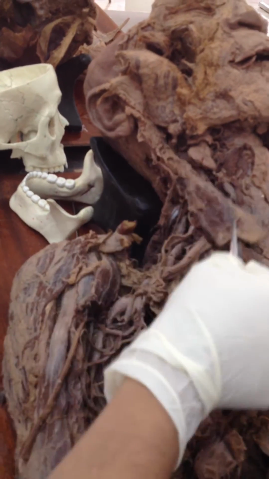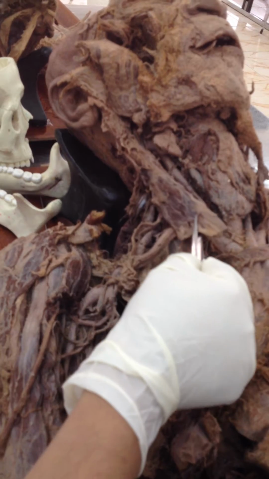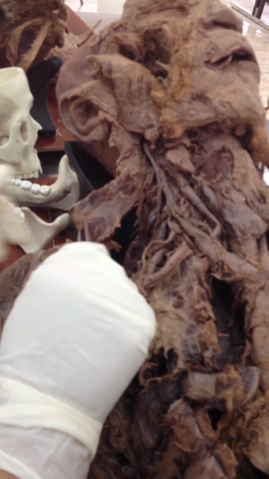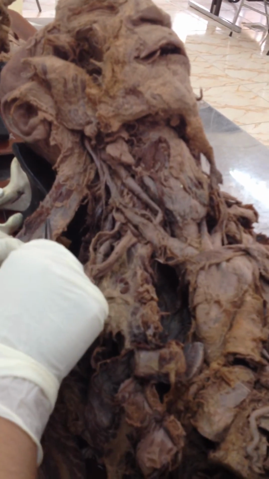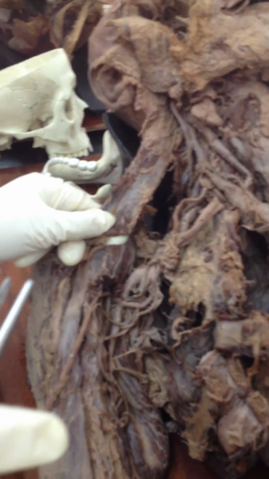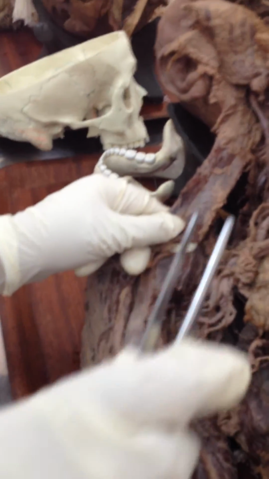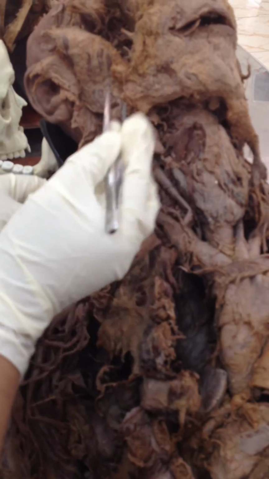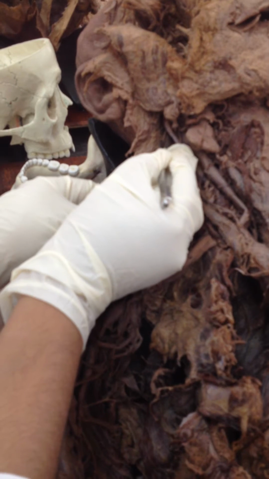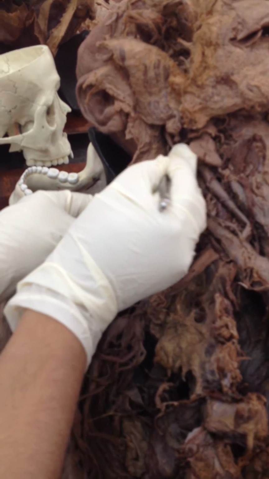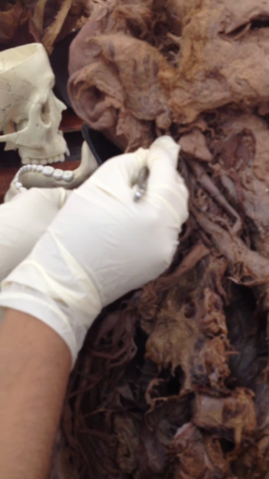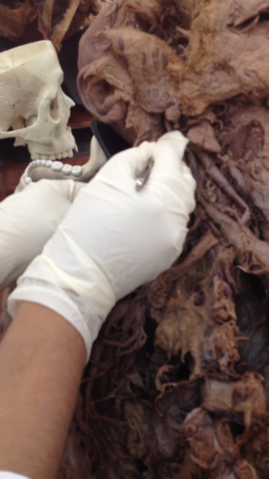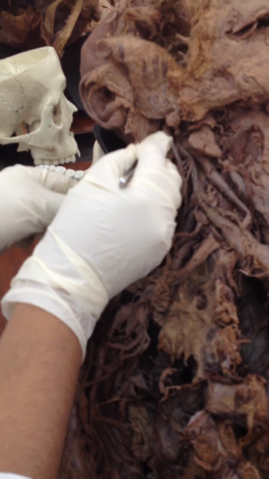The nerve supply of the sternocleidomastoid. What is the nerve supply? The nerve supply of the sternocleidomastoid is the spinal part of the accessory nerve, which is the 11th cranial nerve.